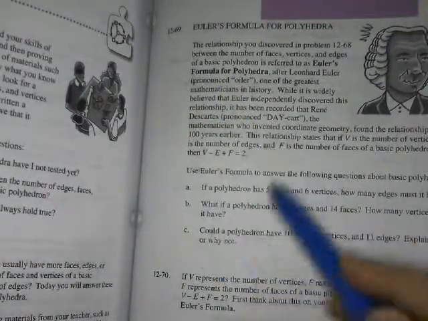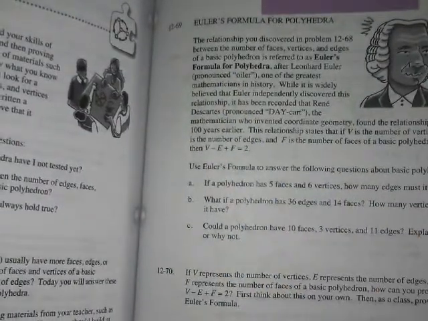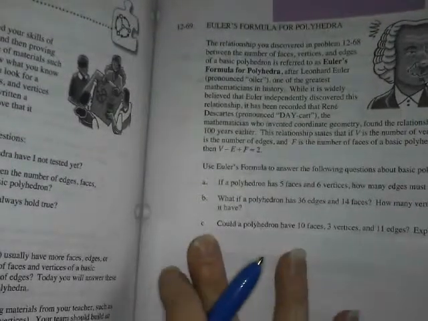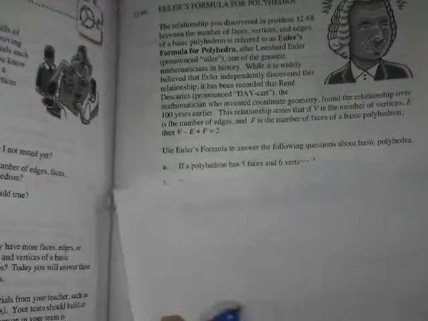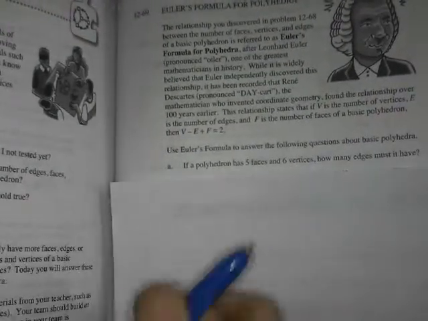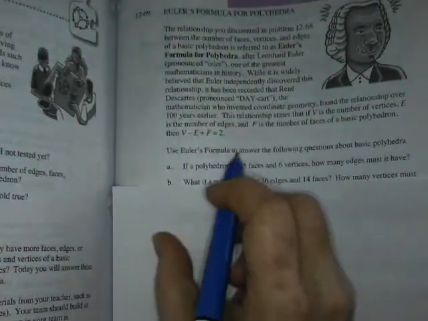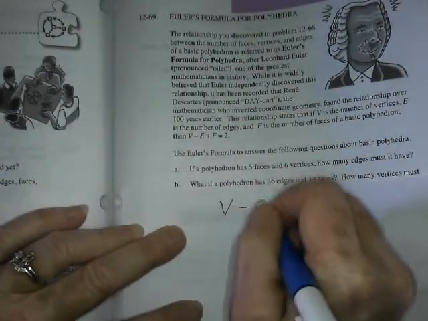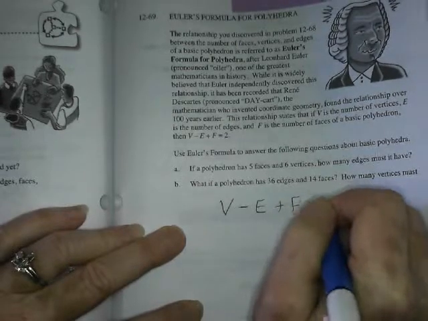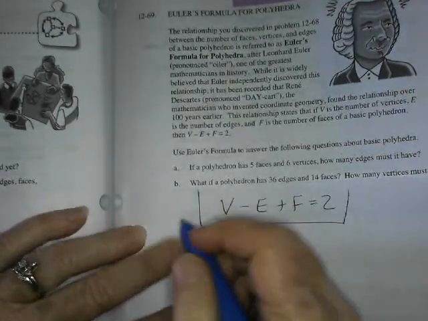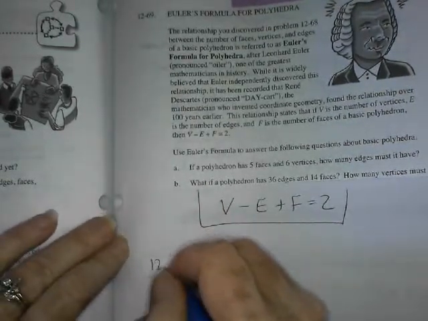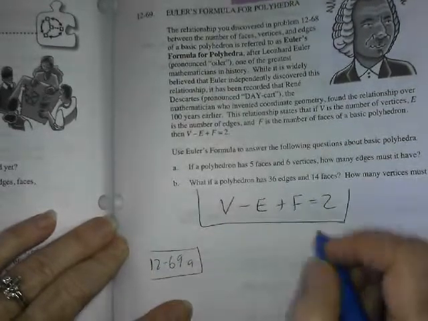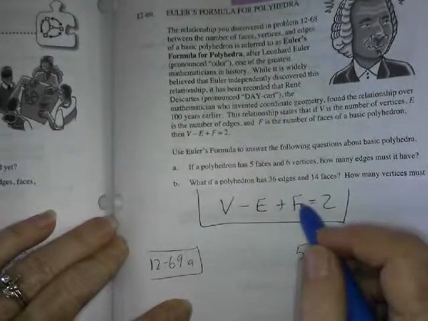If a polyhedron has 5 faces, I'm going to just keep talking until my 10 minutes are up. Let's write his formula up here first. That's his formula. The problem says it's got 5 faces, so I'll put a 5 underneath faces, and it's got 6 vertices.